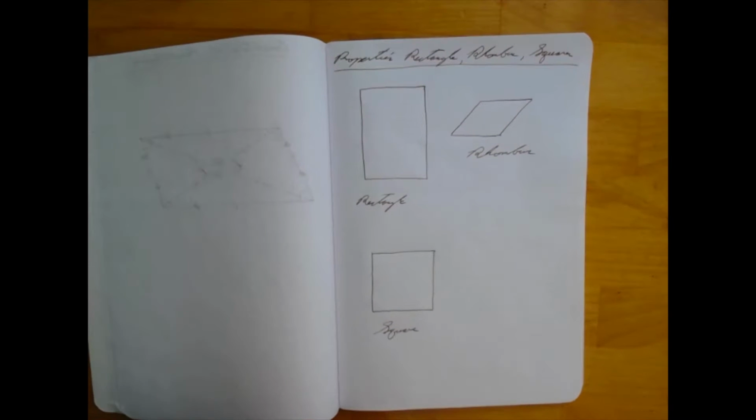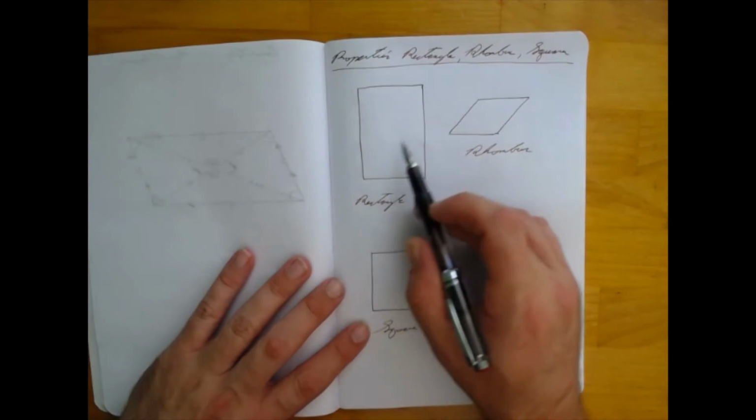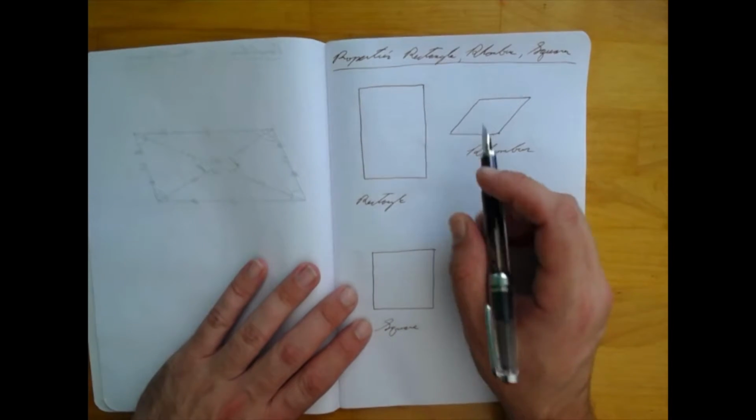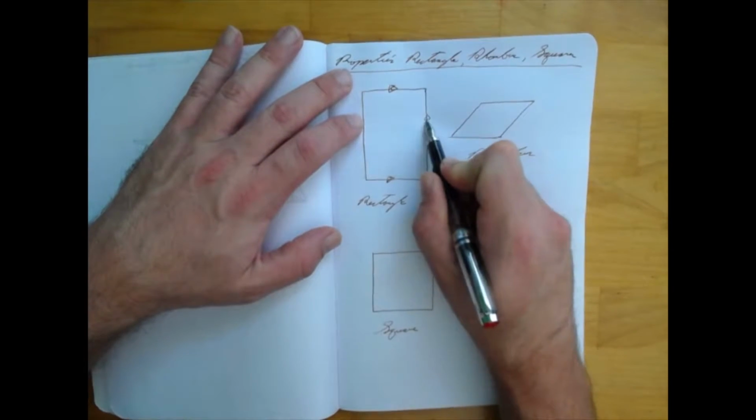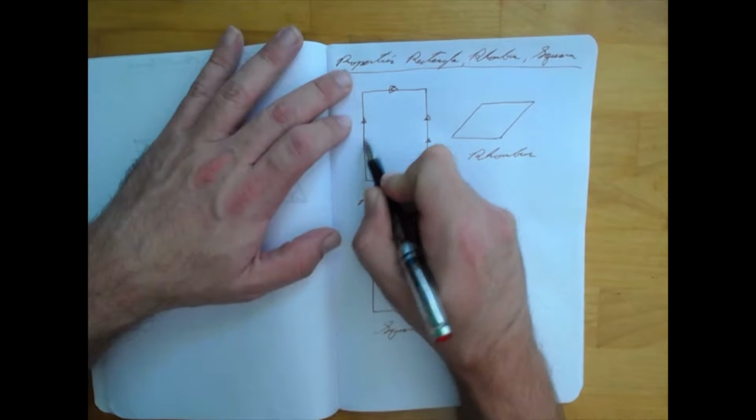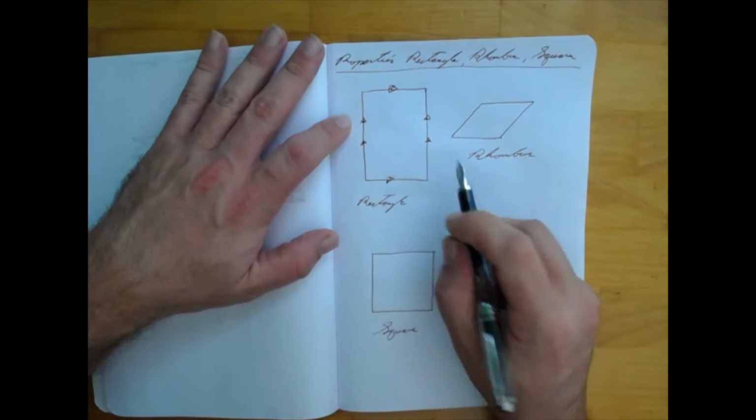Here we're going to be taking a look at the properties of rectangles, rhombus, and squares. We're going to start out by taking a look at the properties of rectangles. If a quadrilateral is a rectangle, then it is a parallelogram. So we can put in our parallel marks.